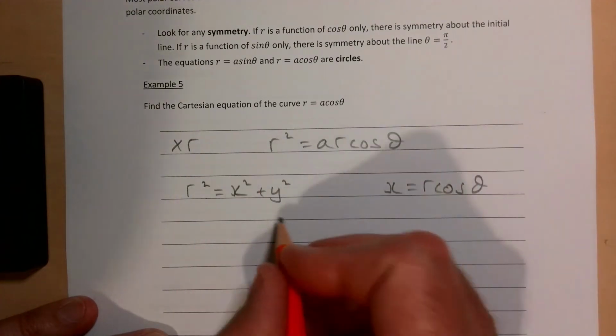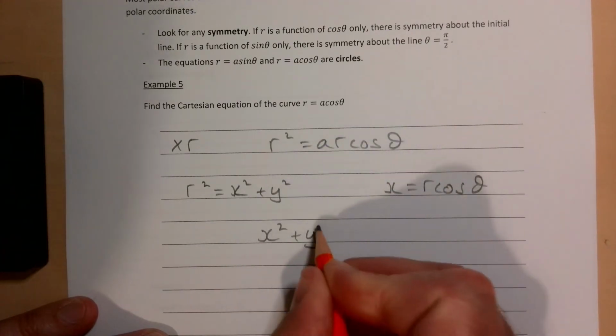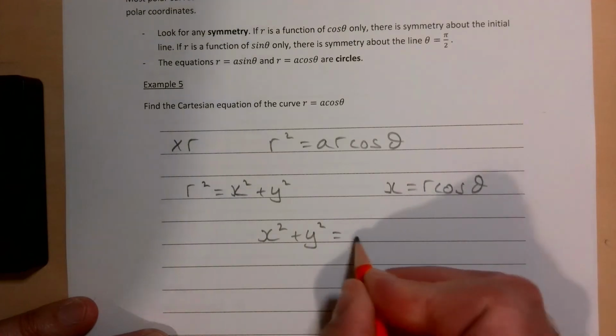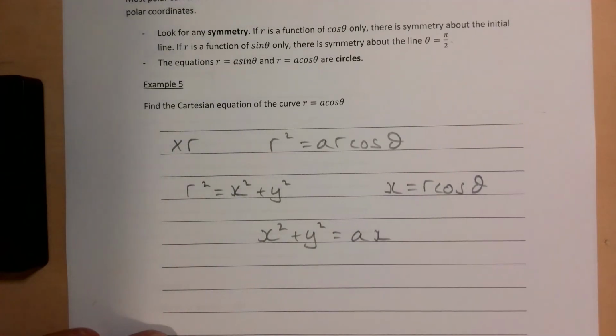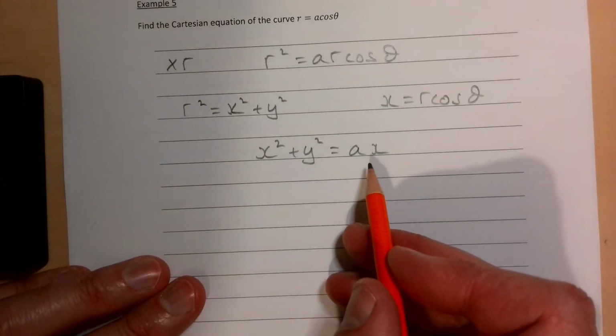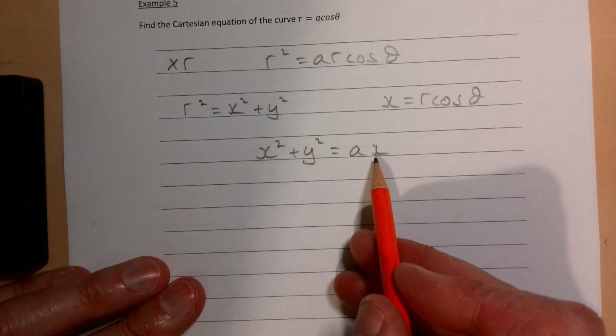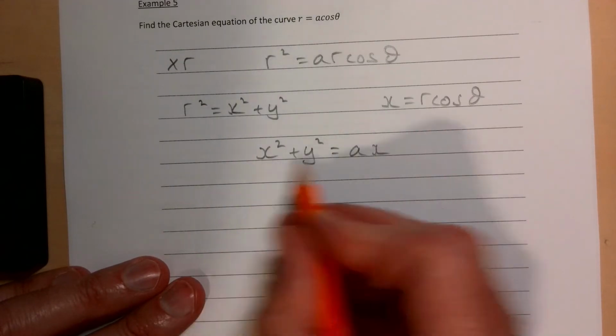So this becomes x squared plus y squared equals ax. This is a little bit messy, but if you complete the square here, and I suppose take my word for it, we're not going to spend too much time doing that.